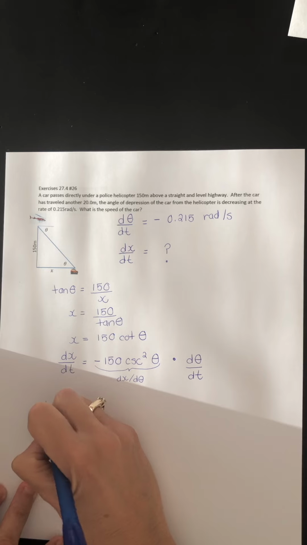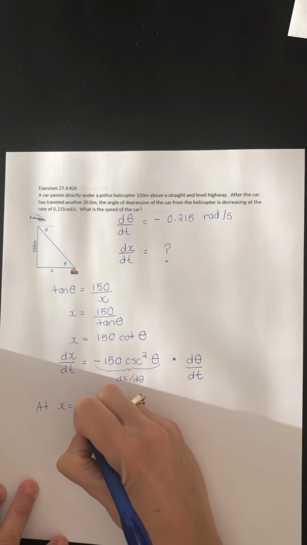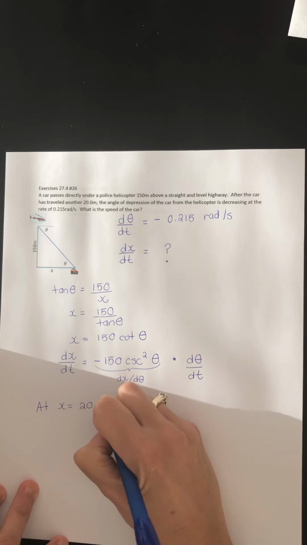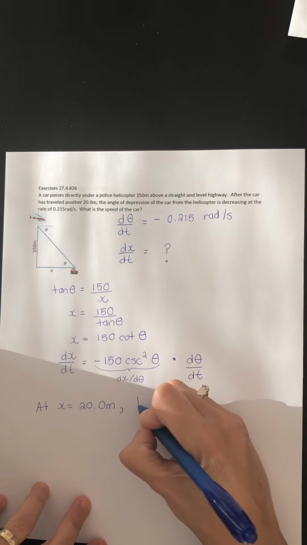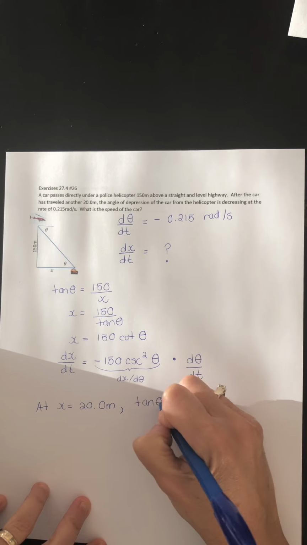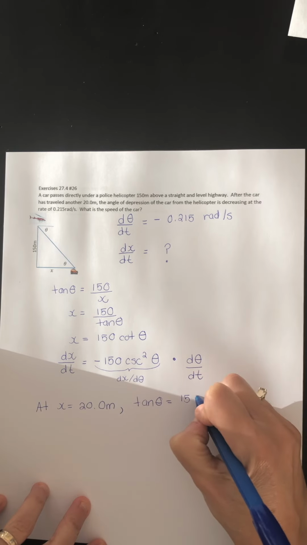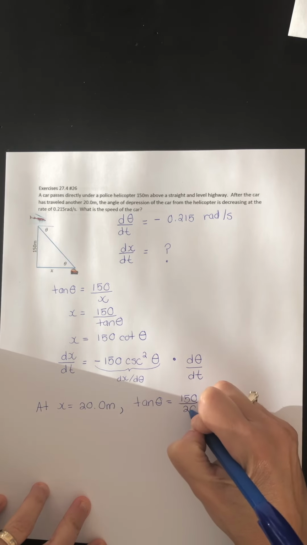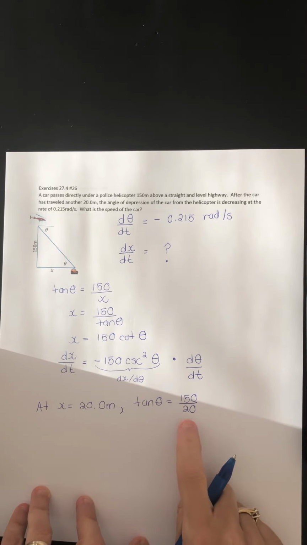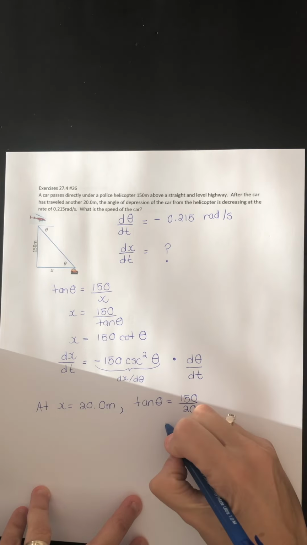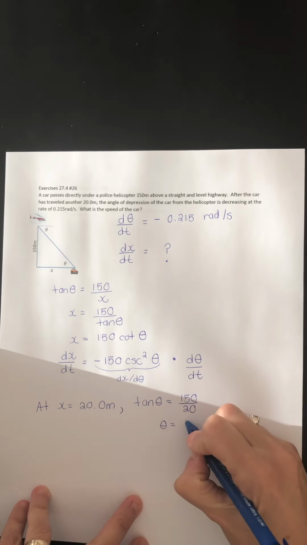Okay, so let's do that. We'll say when x is 20 meters, then we get this. The tangent of theta is 150 over 20. So we should be able to work out the theta value in radians. So how do you get the theta value?